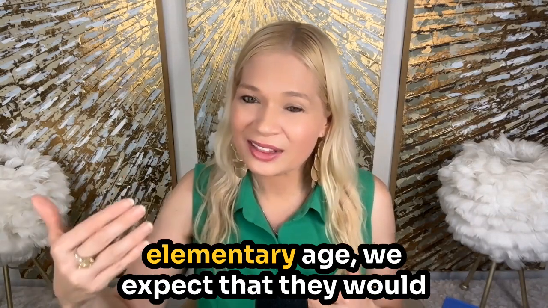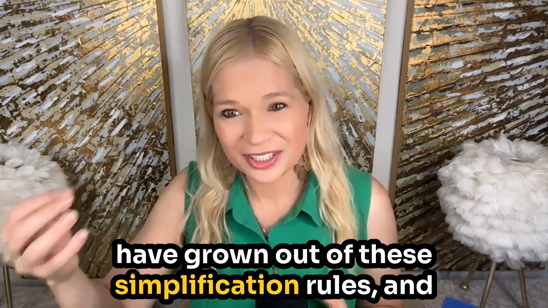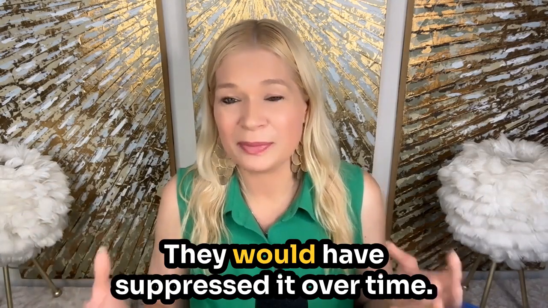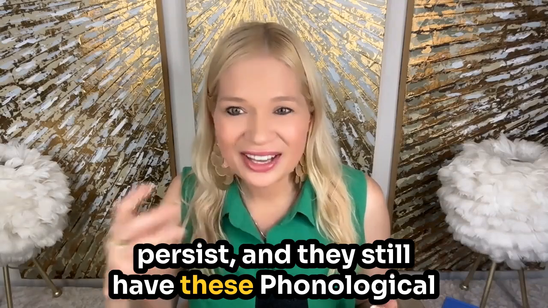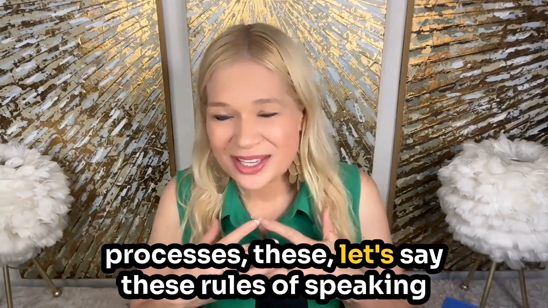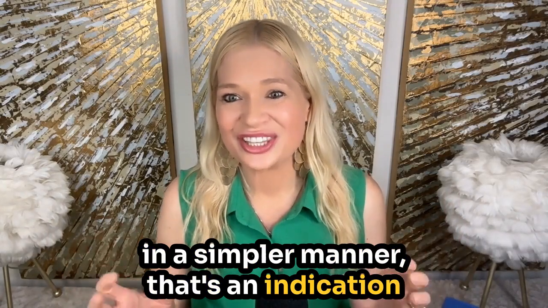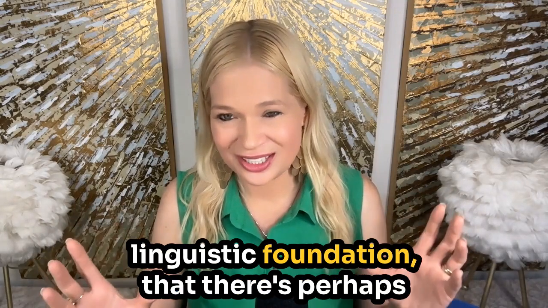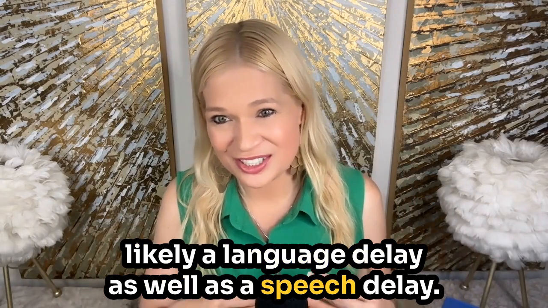However, when we look at children at elementary age, we expect that they would have grown out of these simplification rules, and instead they would not be doing this anymore. They would have suppressed it over time. Now, the research indicates that if they persist and they still have these phonological processes, these, let's say, rules of speaking in a simpler manner, that's an indication that perhaps there is a weaker underlying linguistic foundation, that there's perhaps likely a language delay as well as a speech delay.